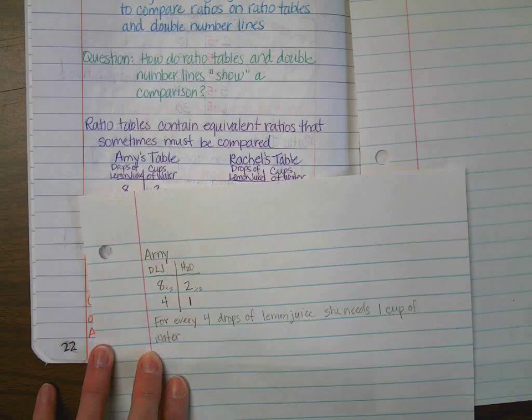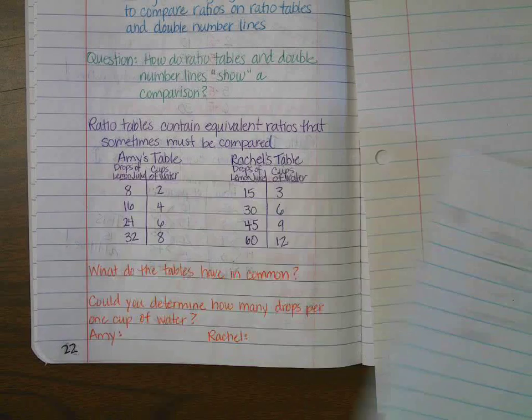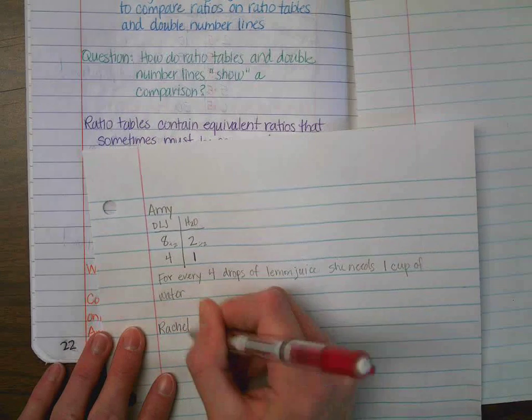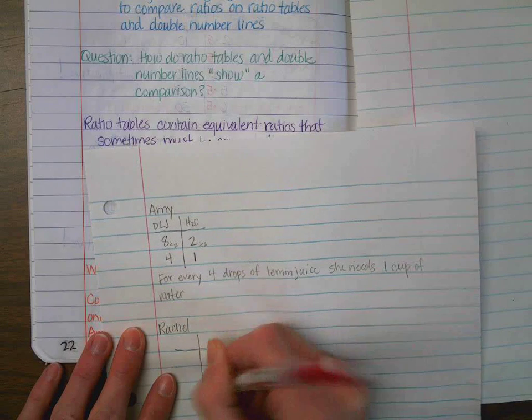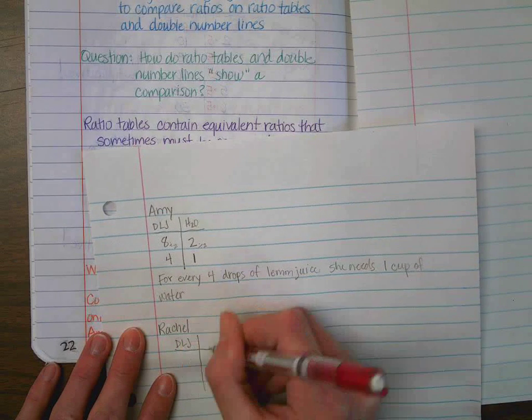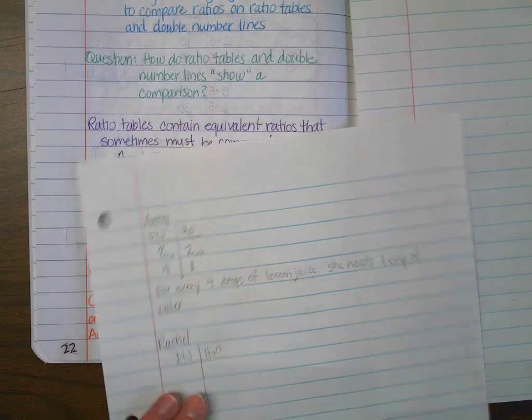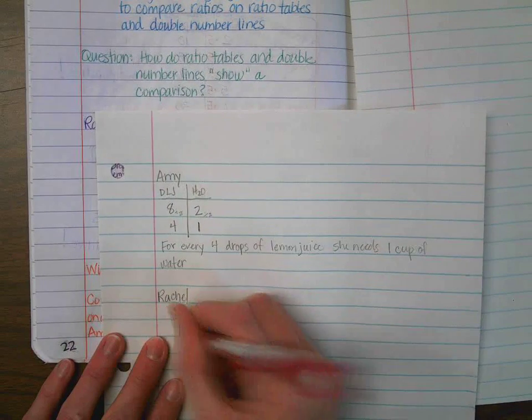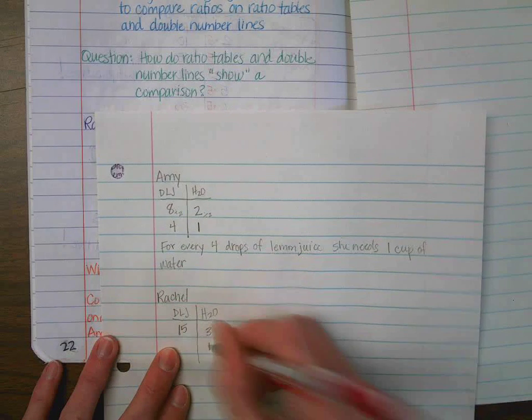Okay, that's what I know for Amy. So that's Amy's. All right, so now let's try Rachel's. Again, I'm not going to build the whole table. I'll just build what I have on the first one. So again, we're saying drops of lemon juice for cups of water. H2O is water. And on this one, I know that it takes 15 drops for 3 cups.